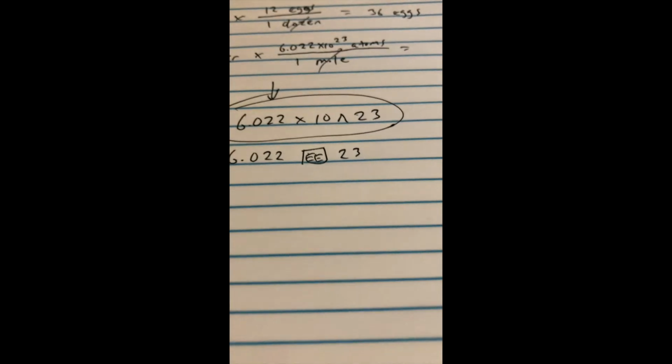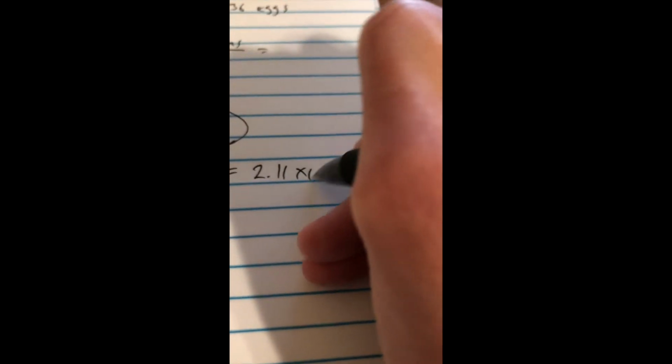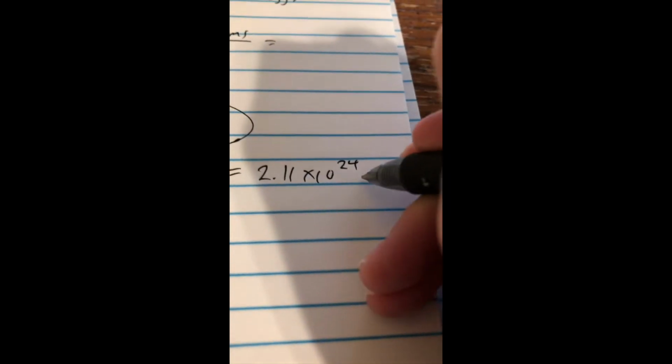That will be the same as this right here, but it cuts down on mistakes. So we would do 3 times that to get the answer. And that would give us 2.11 times 10 to the 24th atoms of copper.